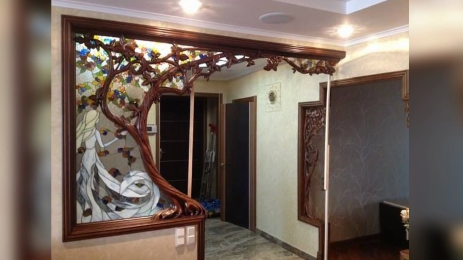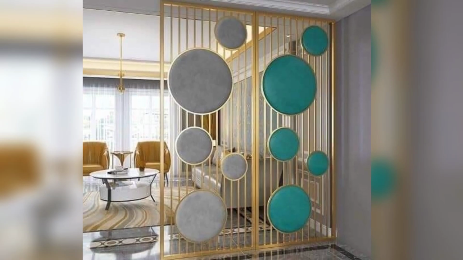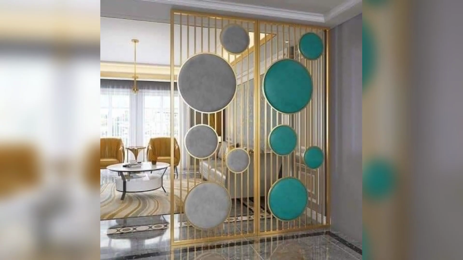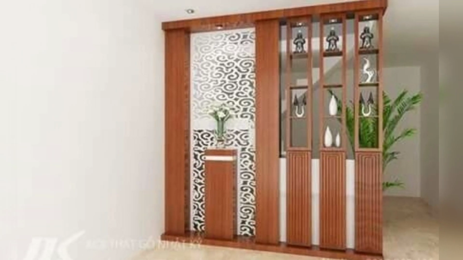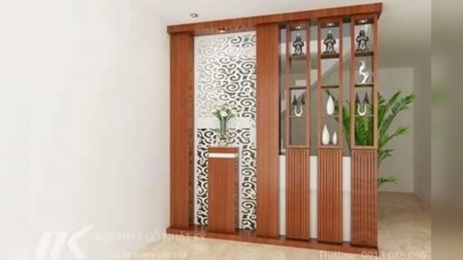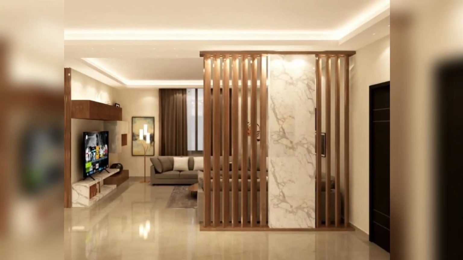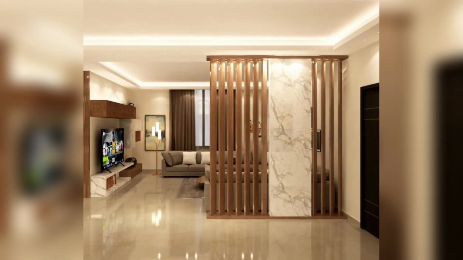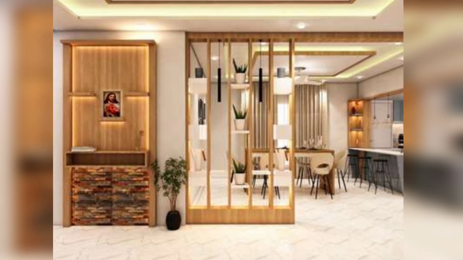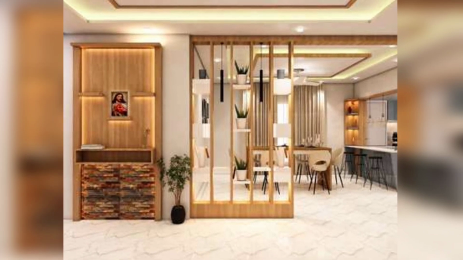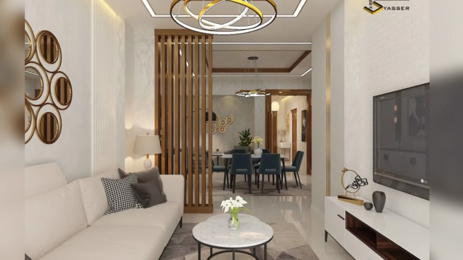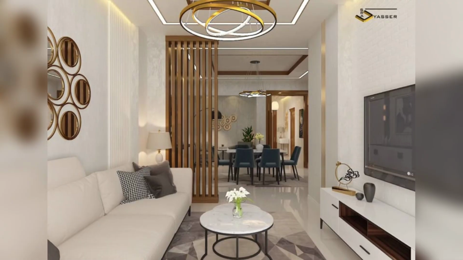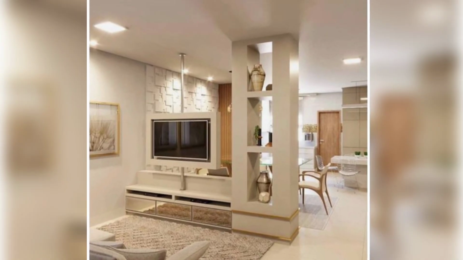Modern room dividers and partition designs offer innovative ways to enhance both the functionality and aesthetic of your living space. One popular option is sliding panels, which can be made from materials like wood, glass, or fabric. These panels provide the flexibility to create private areas when needed and open up the space when desired. Their sleek design can seamlessly integrate into various interior styles, making them a versatile choice for contemporary homes.